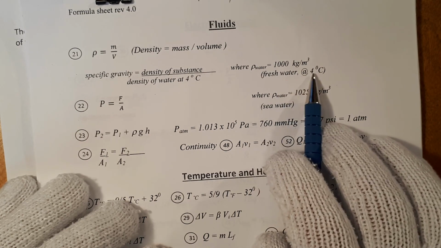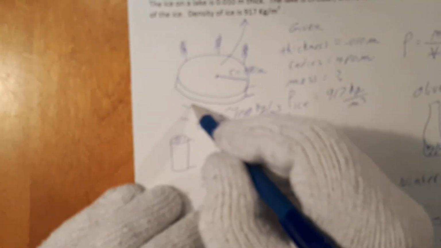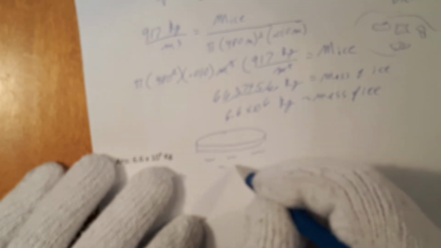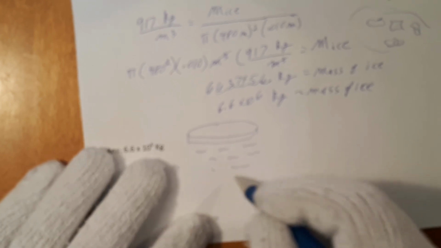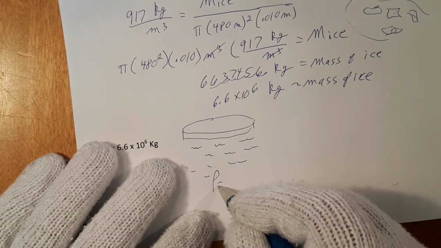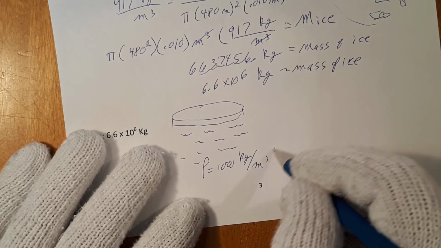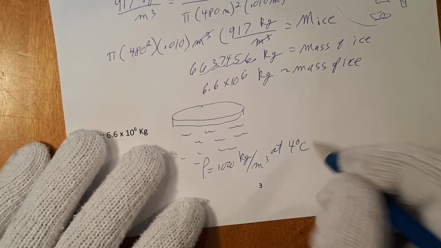And since water has the greatest density at 4 degrees Celsius, that means that the greater density water will be down at the bottom. I'll just redraw this lake. Here's the lake with the ice on top. And when we're talking about density, we're down here. Density is 1,000 kilograms per cubic meter at 4 degrees Celsius.